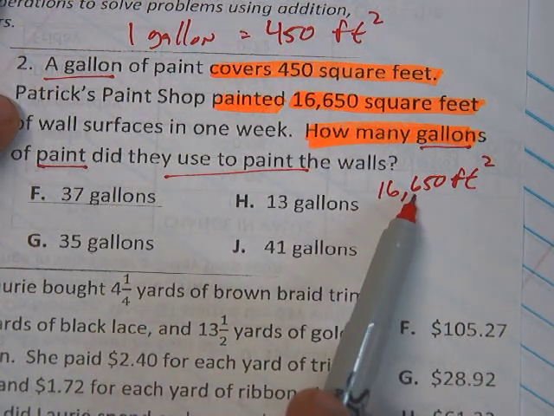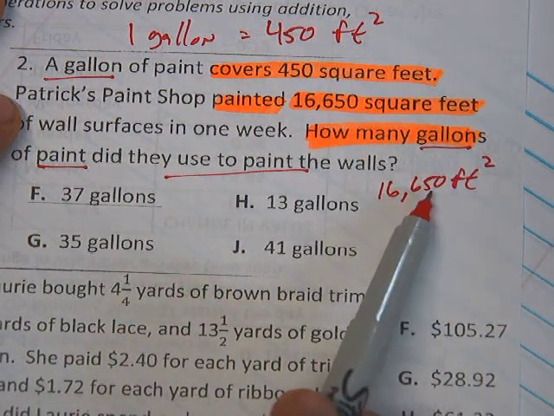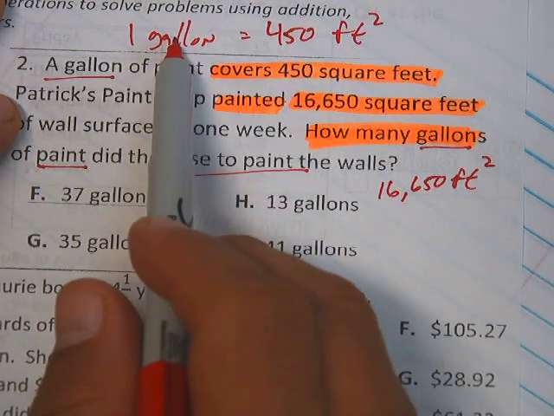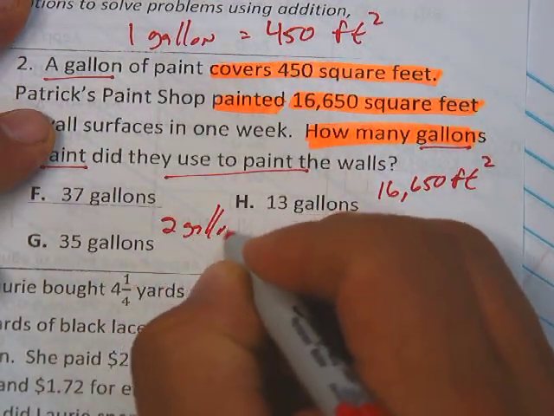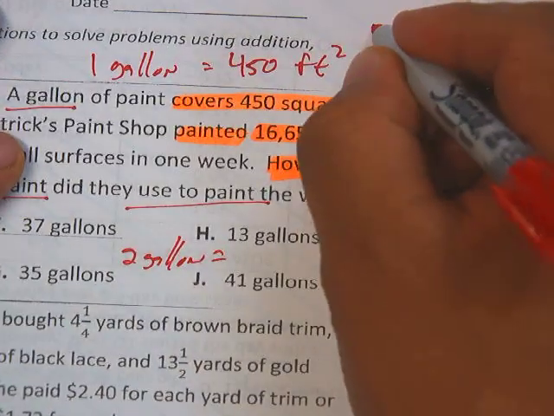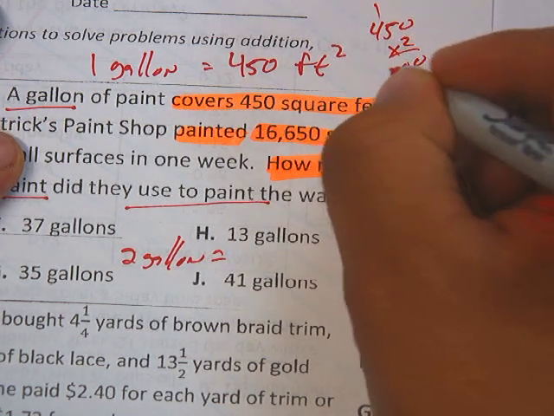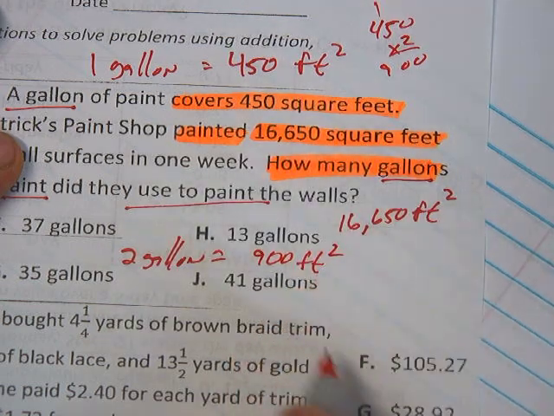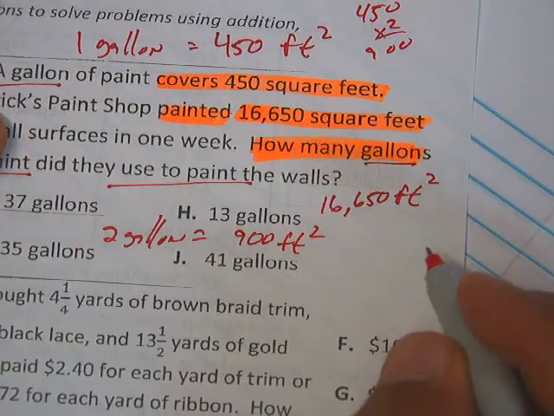Well, how many of these does it take to cover this wall? You want to know how many of these fit in here? Think about that answer. 1 gallon is this, so that means 2 gallons would equal 450 times 2, which is 900. So this would be 900 square feet.